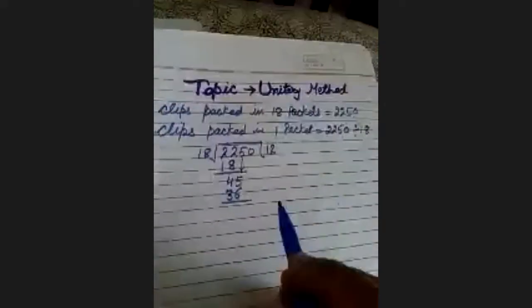Now we divide by 2. 18 twos are 36. Now students, 45 minus 36 is 9.